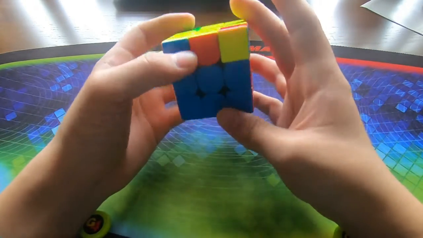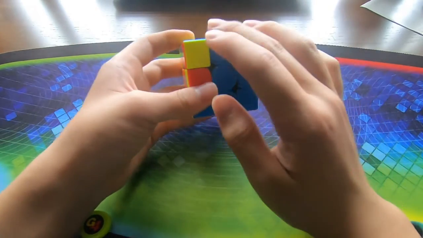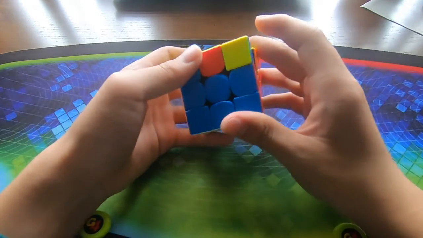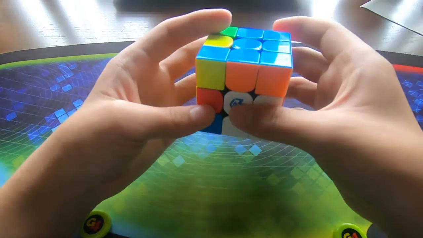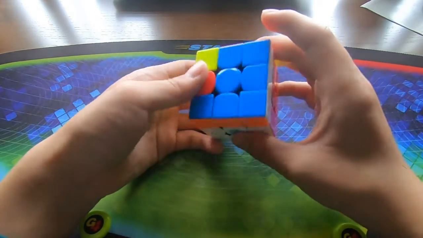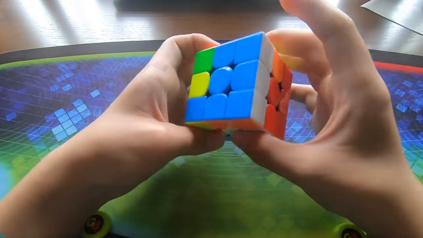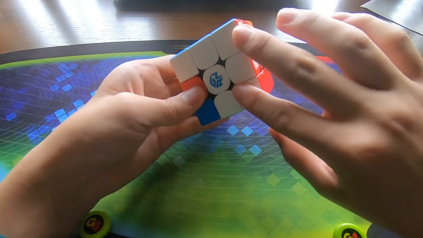For memorization, you start off with the F prime to get it so that all of this is in that layer which the little r is going to be turning. So you do that, and then you do U to insert this block back into here.